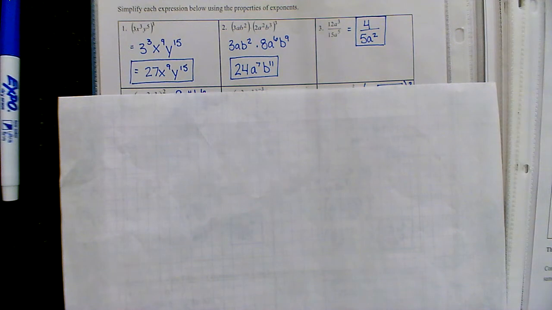Again, with a problem like number 3, just treat your numbers 12 and 15 like any fraction that you would reduce. You just get the 4 over 5. It's the exponents that you have to subtract. So you probably got a to the negative second power, and then that can move to the bottom.